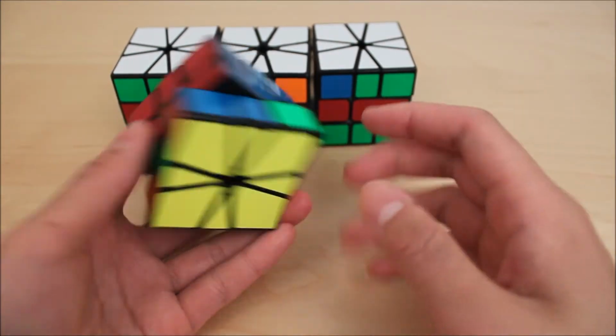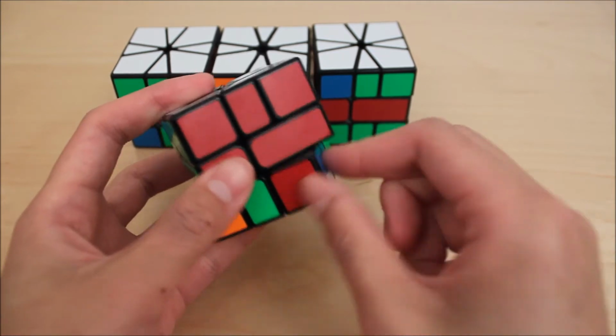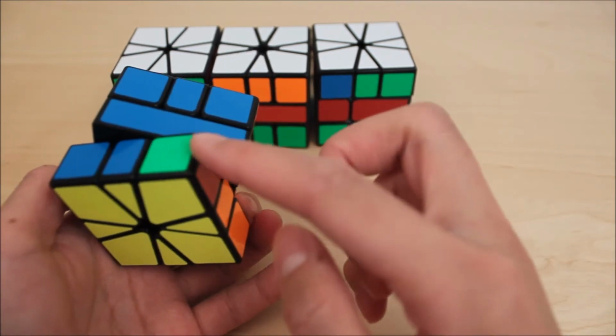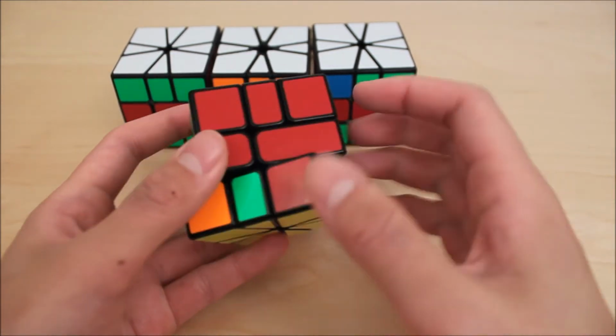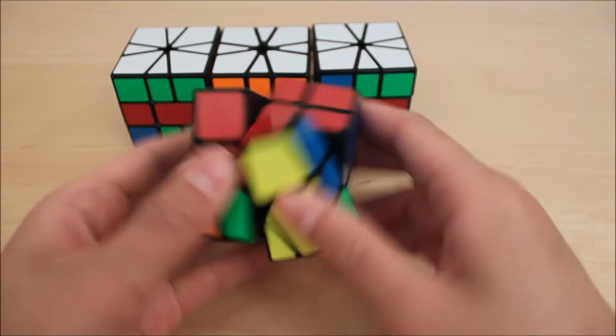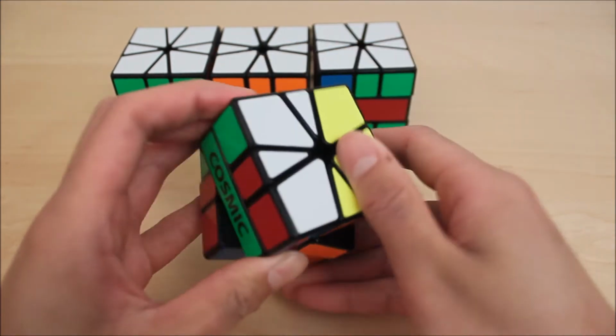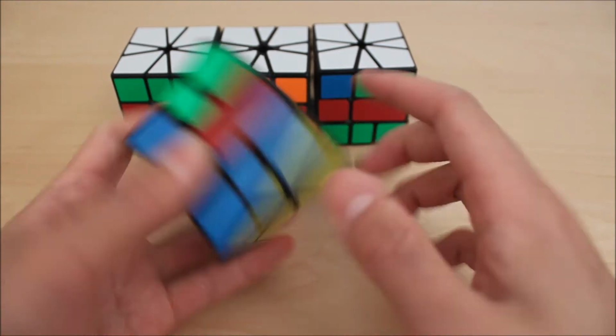So this last angle, align with this block. Of course, the isolated corner is in the back. Block, J Perm, and we get another J Perm.